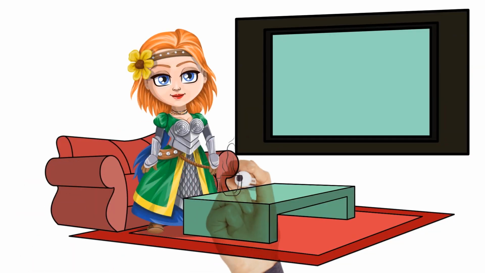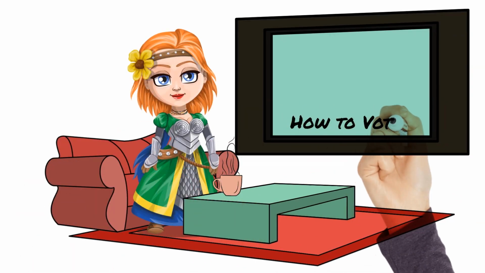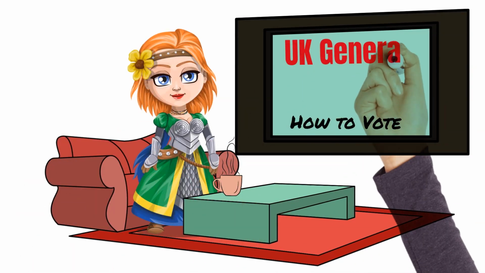Hi there guys, we're going to be taking a bit of a break from the norm today and taking a look at how to vote in a UK general election.